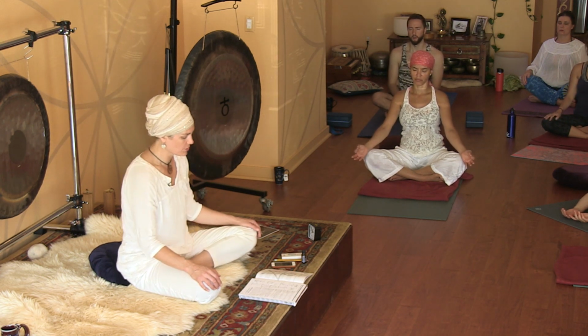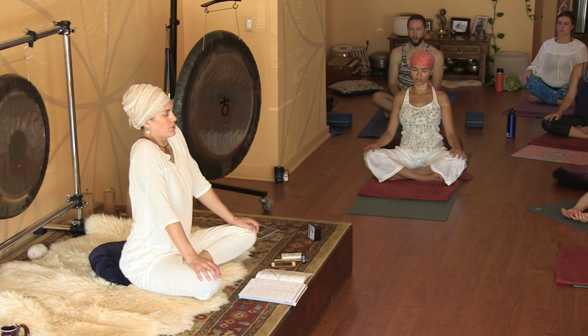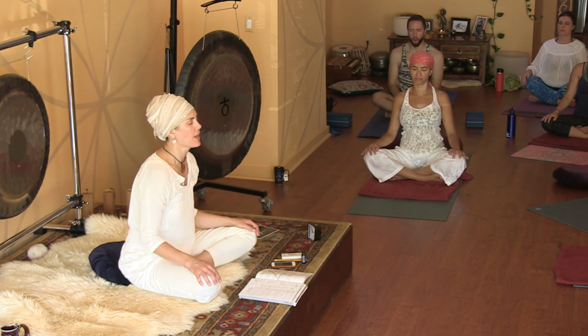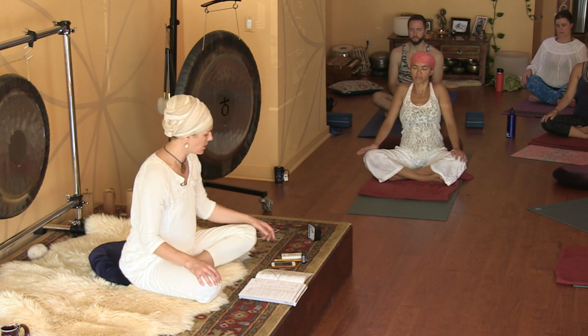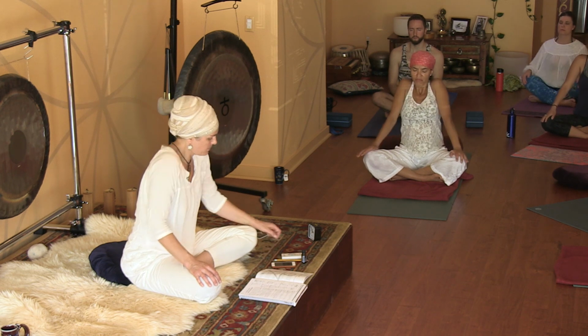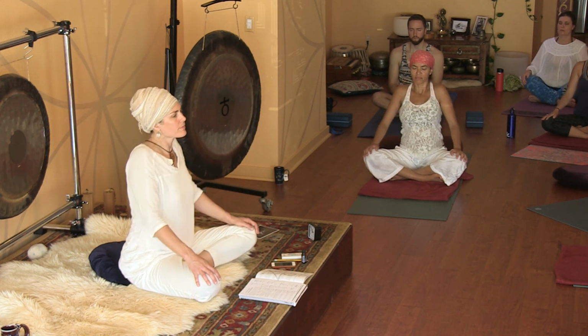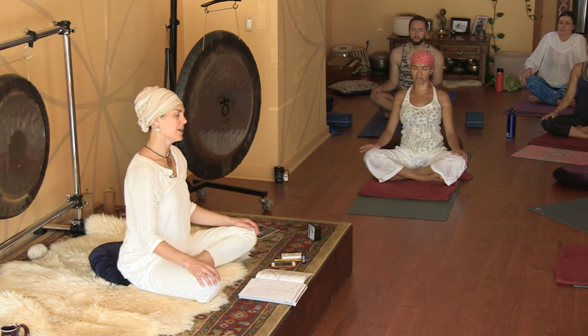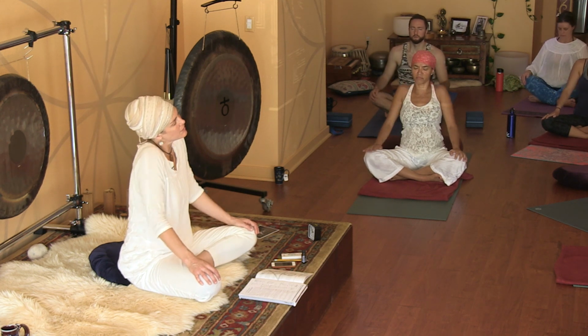Now we do double shoulder shrugs. We inhale and shrug both shoulders up. Exhale them down. Inhale up. Exhale down. Find your own speed. Let it feel good.